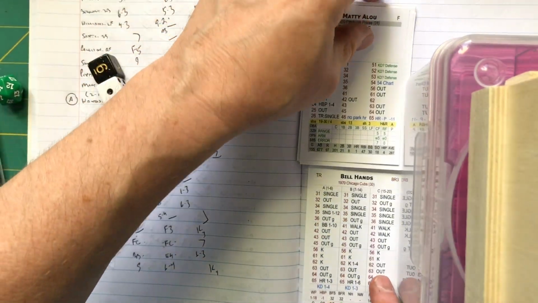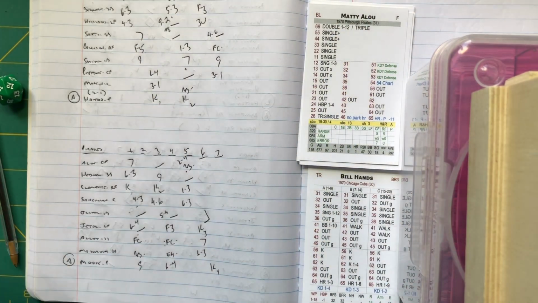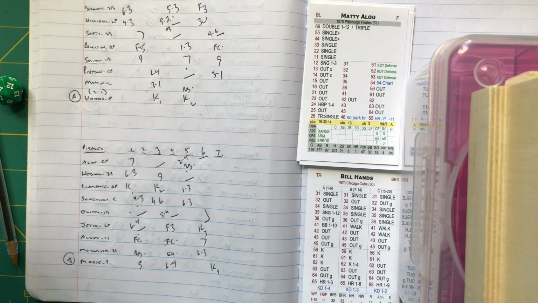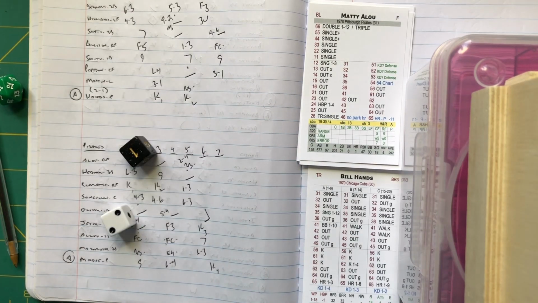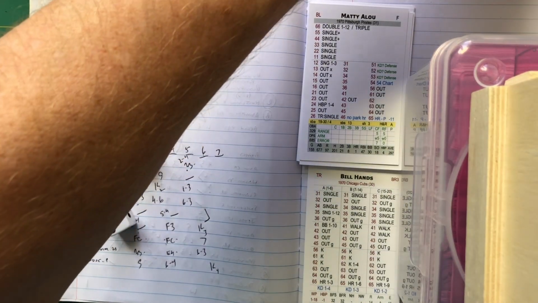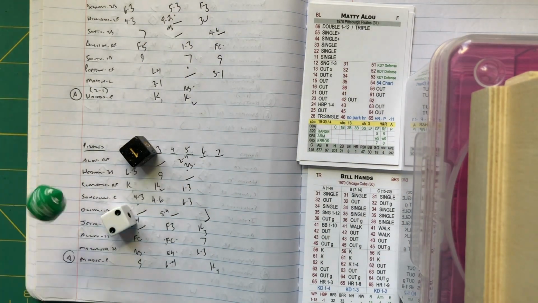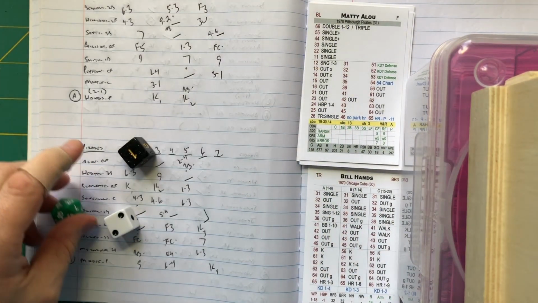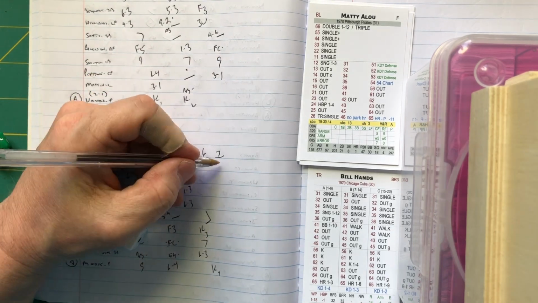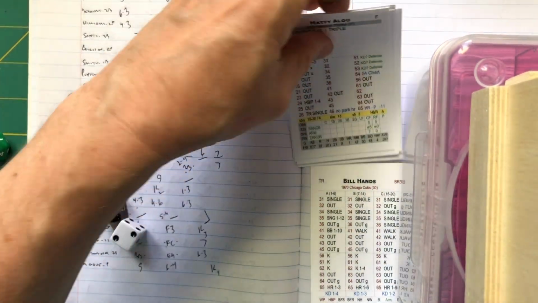Matty Alou, 1 for 2 with a walk. He got shot down trying to steal. J.C. Martin with a rocket arm. Pitch from Matty Alou. Hit to left. Under it, Billy Williams. 2 gone.